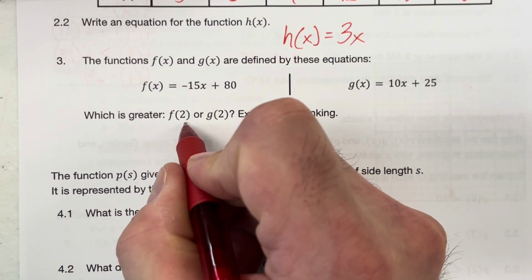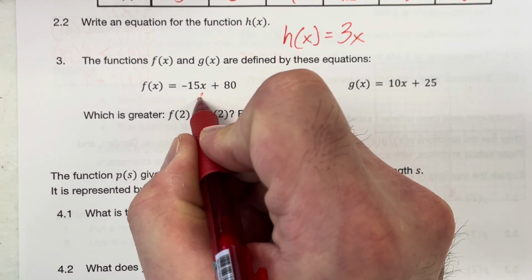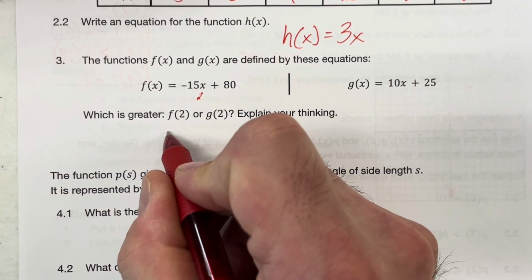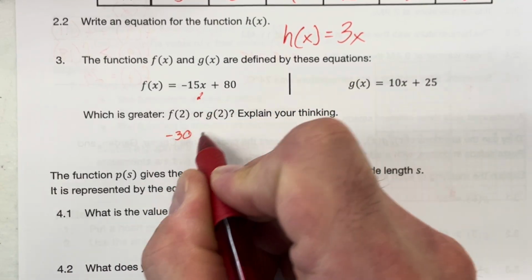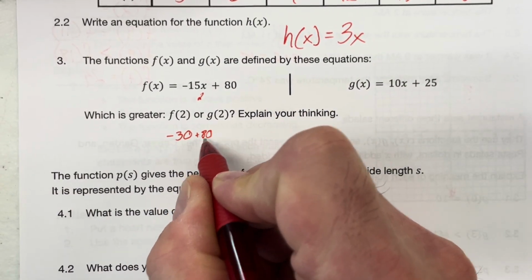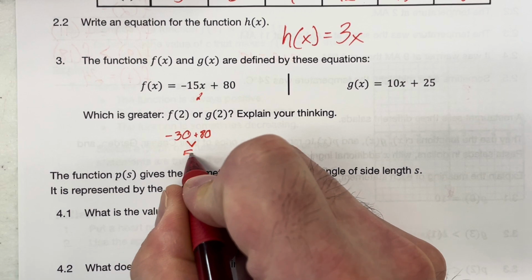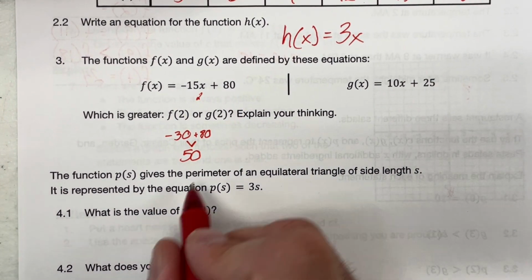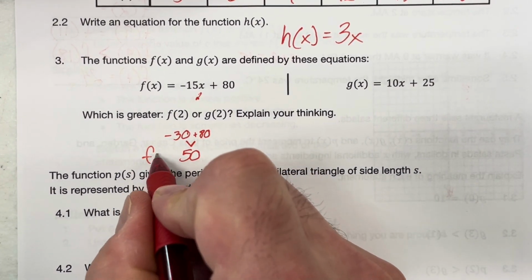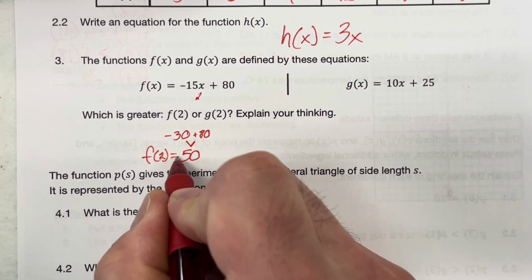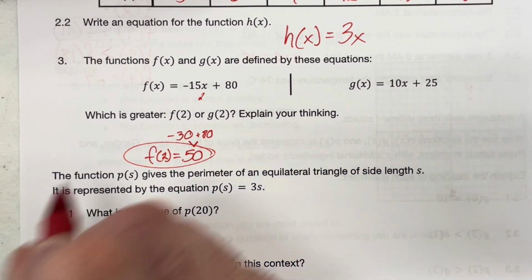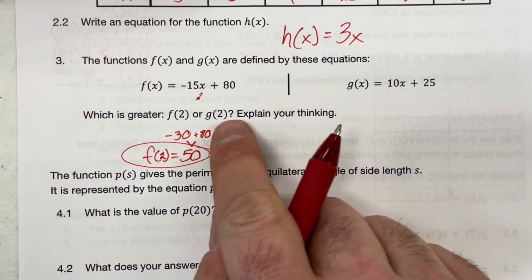So what's f of 2? f of 2 means put a 2 here, and 2 times negative 15 would be negative 30 plus a positive 80. The result of that would be 50. How do we write our answer? We can't just write that. We have to write that when we put the input of 2 in the f function, we get 50. That's our final answer.